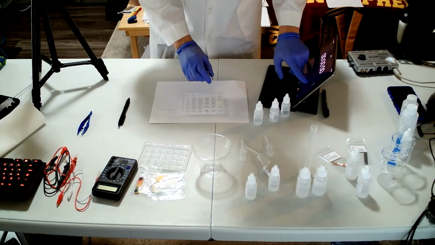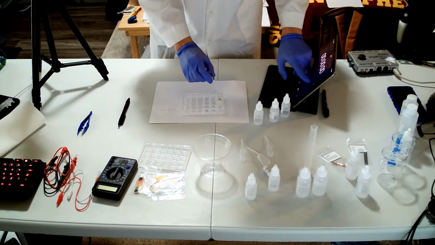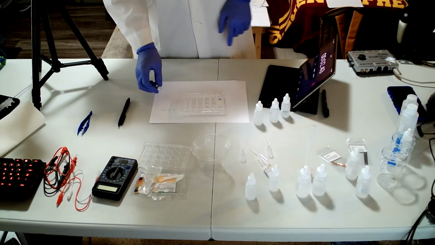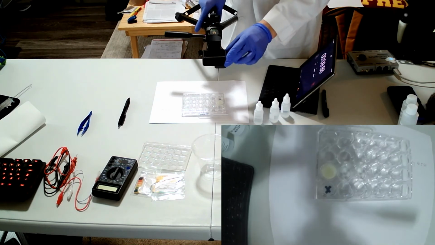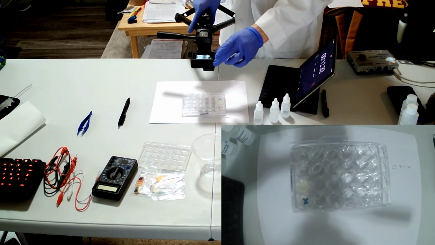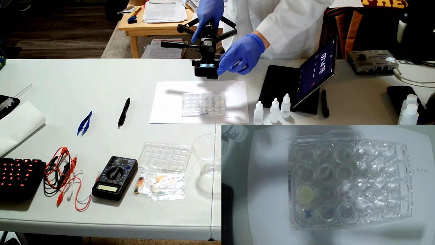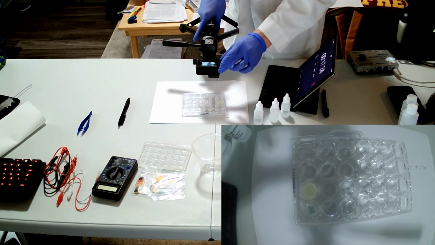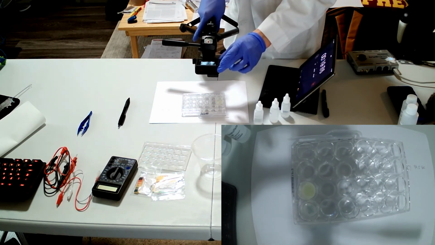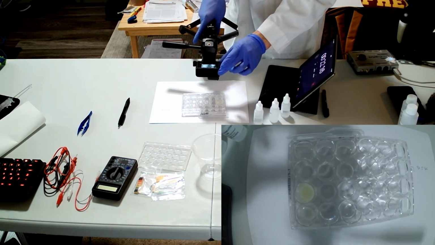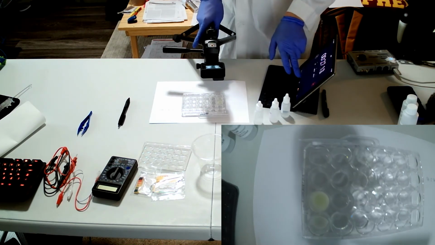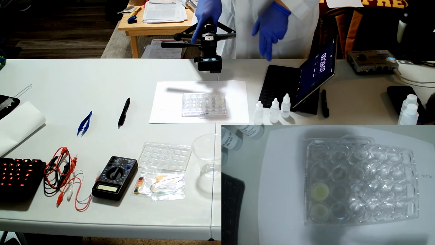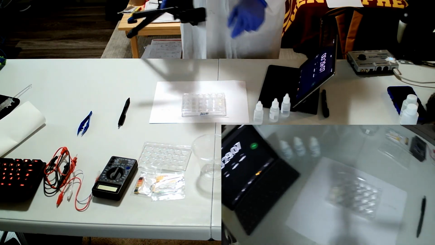Reset and go. See how fast this disappears, right? And if it's done, then stop the timer.